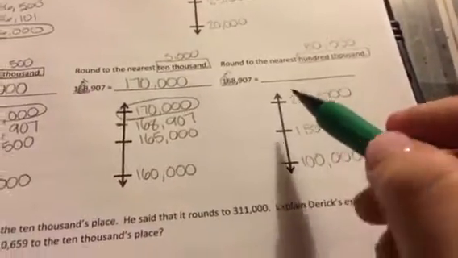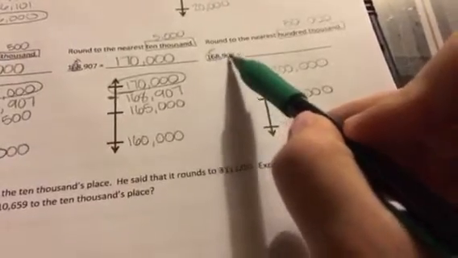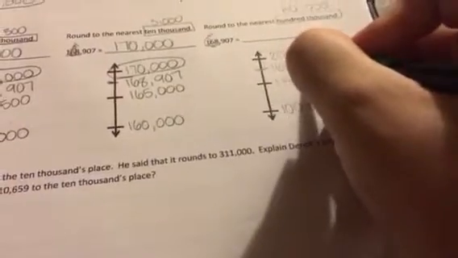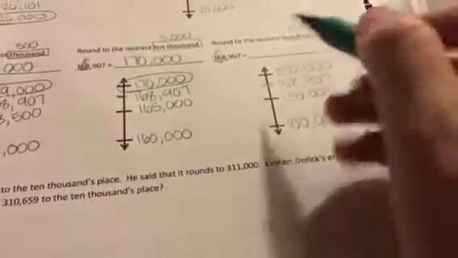So now we're ready to plot our number. 168,907. Remember, we're looking at our neighbor next door, which is a 6. Is 60,000 less than 50,000 or more than 50,000? Well, we know 60,000 is more, so our number is going to be plotted somewhere up here. 168,907. So this number is approximately 200,000. And that's how you do that one, guys.